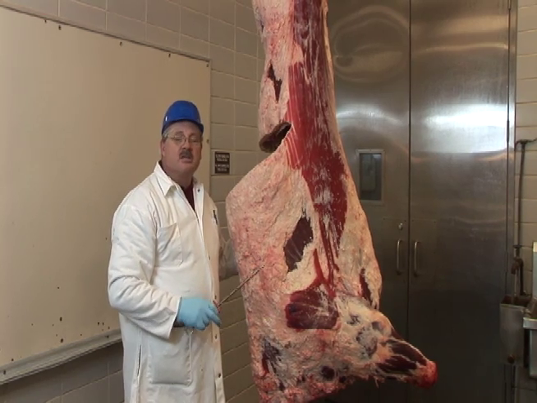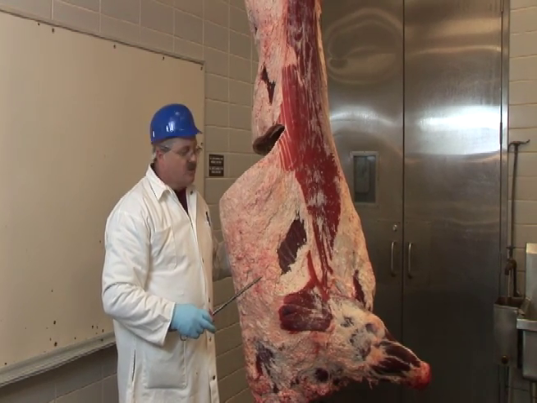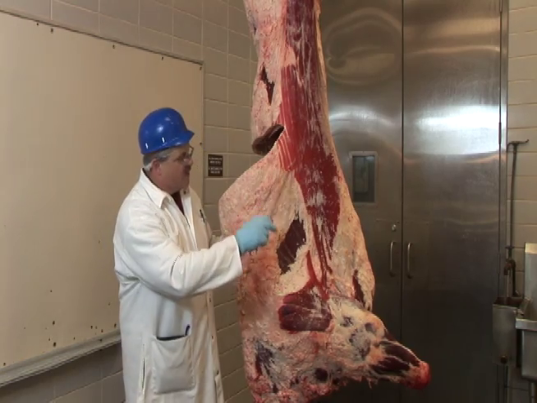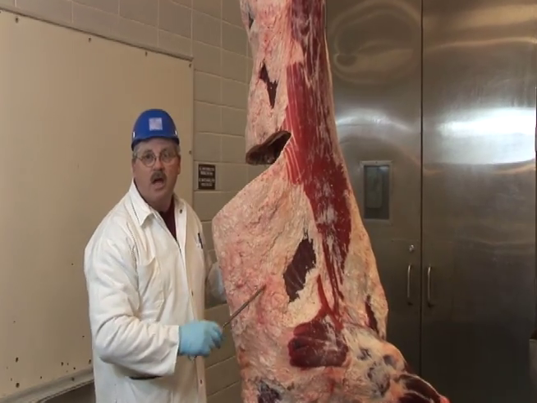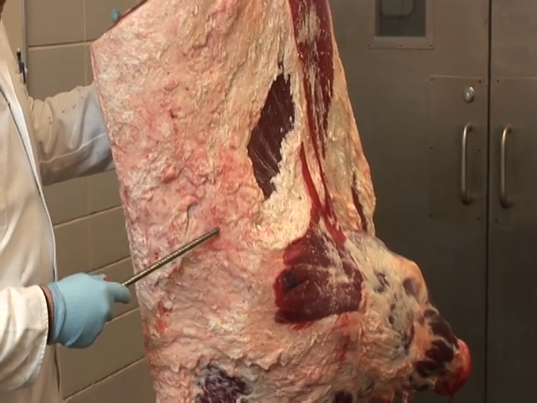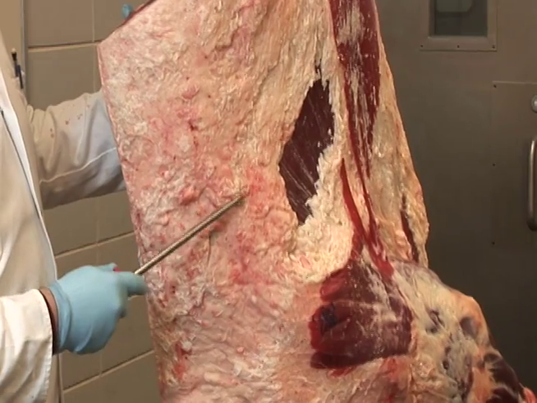When we talk about a subprimal, we're actually talking about if we took this rib, the whole rib, and took just the ribeye roll out of this portion here. That would be a subprimal.